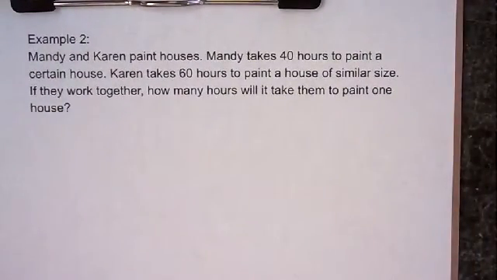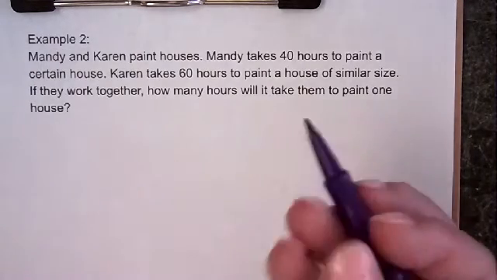Example 2 says that Mandy and Karen paint houses. Mandy takes 40 hours to paint a certain house. Karen takes 60 hours to paint a house of similar size. If they work together, how many hours will it take them to paint one house? Okay, so what do I know?